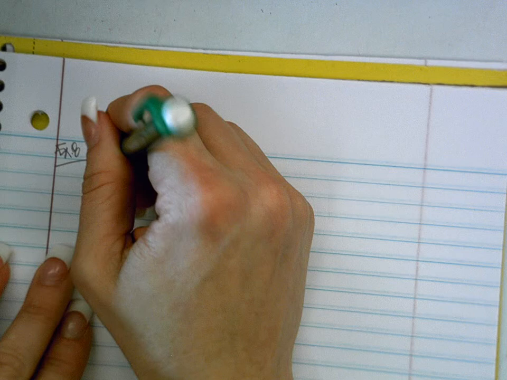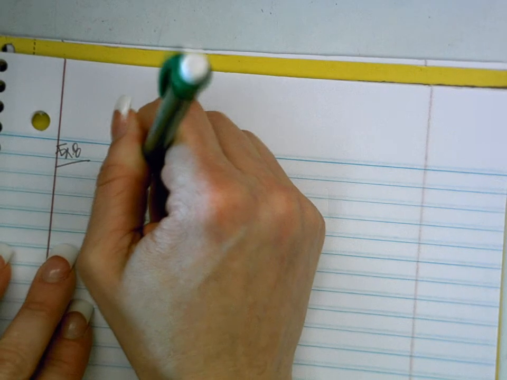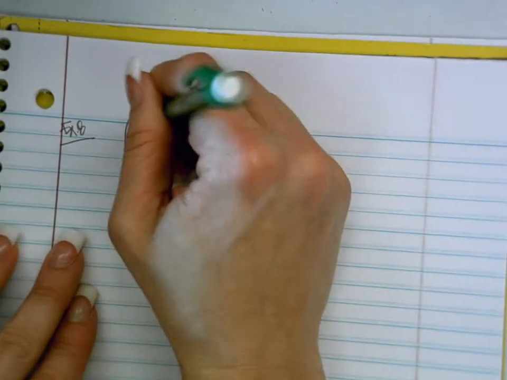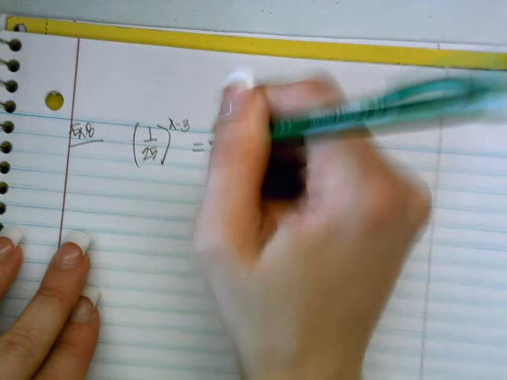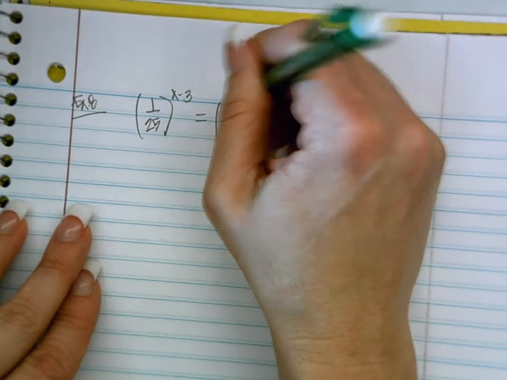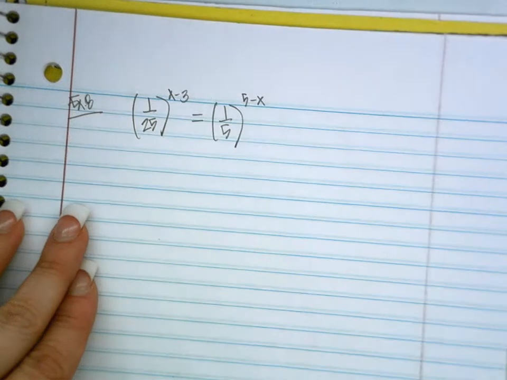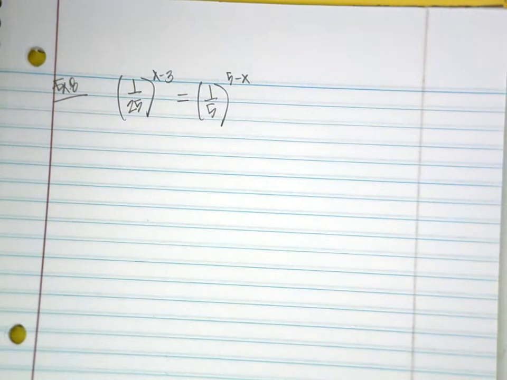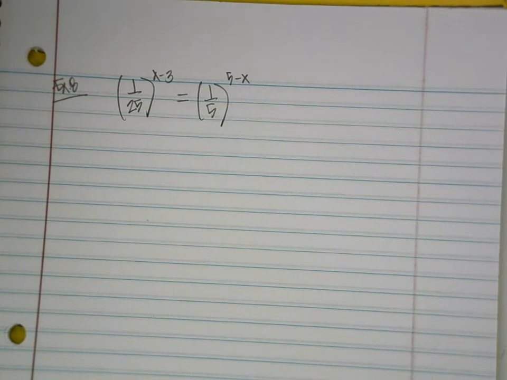Okay, number 8. For number 8, what if I gave you, in parentheses, 1 over 25 raised to the x minus 3 equals 1 over 5 raised to the 5 minus x. I know these are long, but trust me, these are helpful questions to know how to do for your test next week.